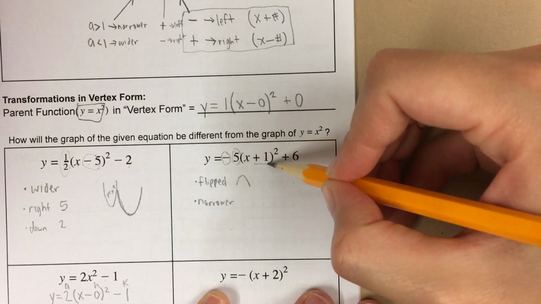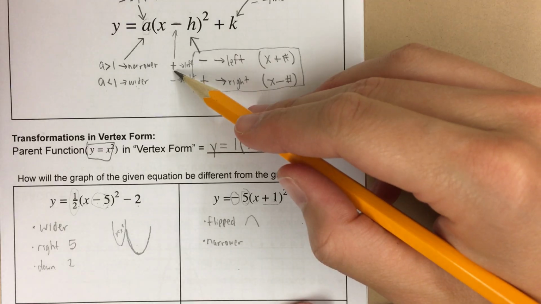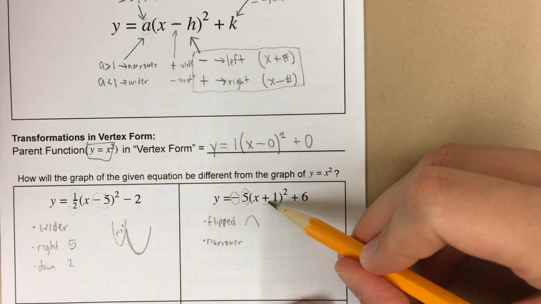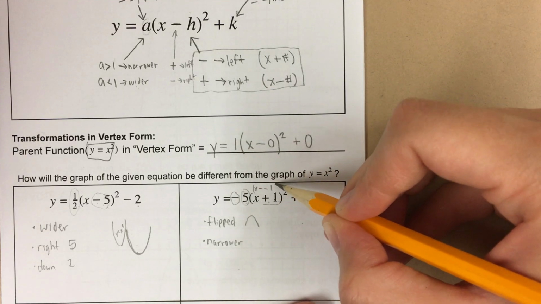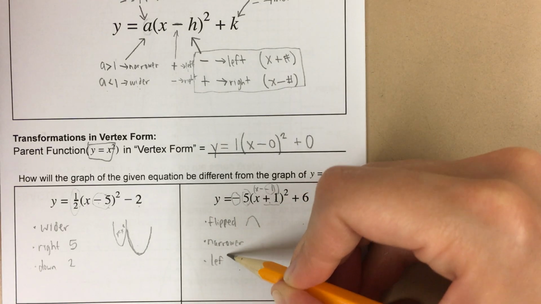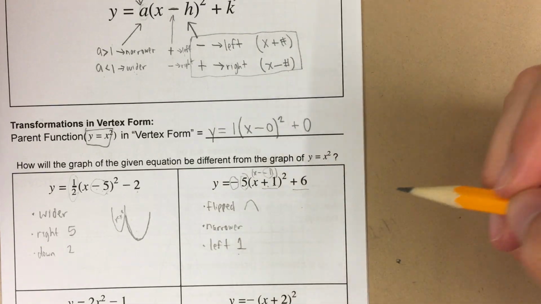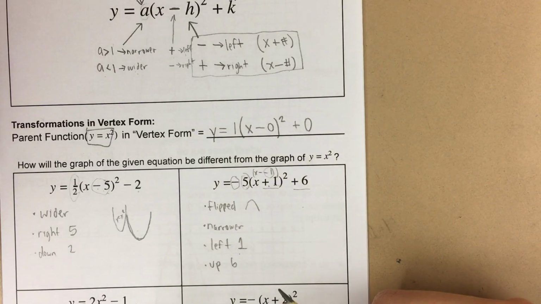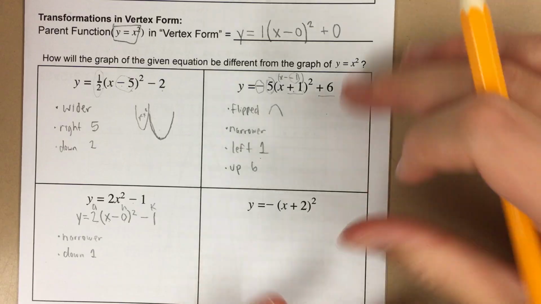Now this is plus 1, right? Now remember, if that's a plus sign, this graph is going to move left, because what that means is that h is negative 1 here, right? This is x minus negative 1 right here. That's the same thing. So h is negative 1, so it's moving left 1. Okay, and then the k value here is 6, so it's going to go up 6. Okay, so that's all the differences between this graph and the parent function.